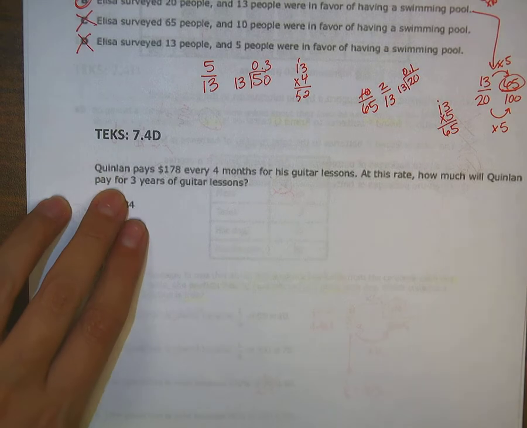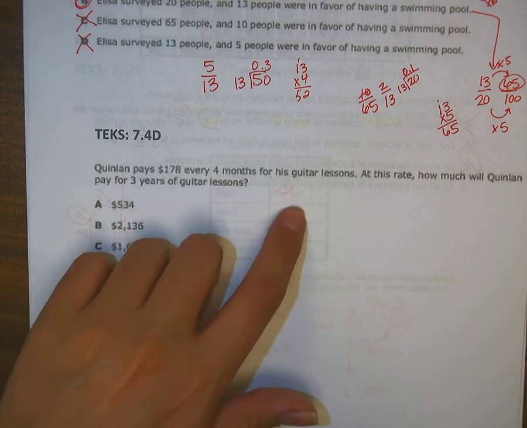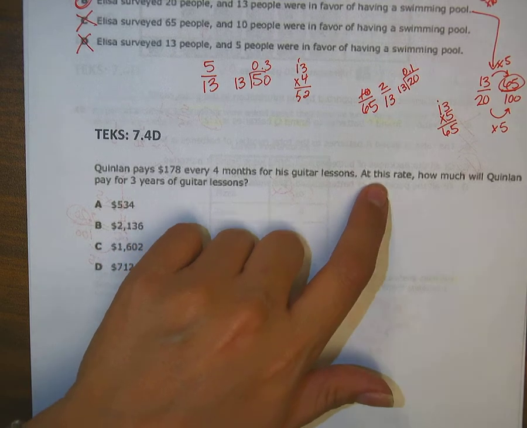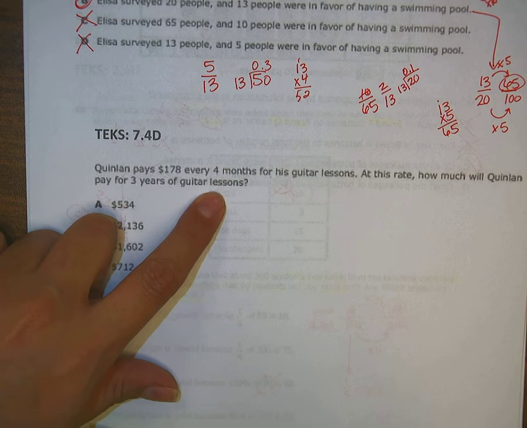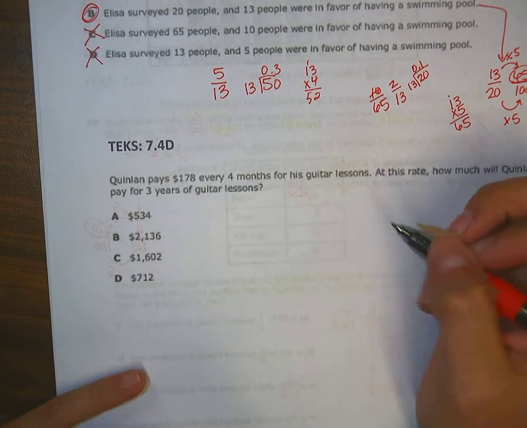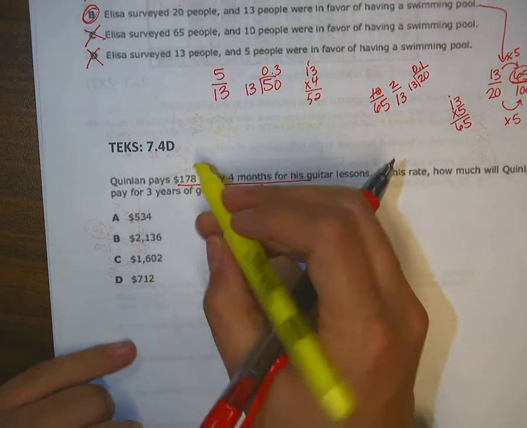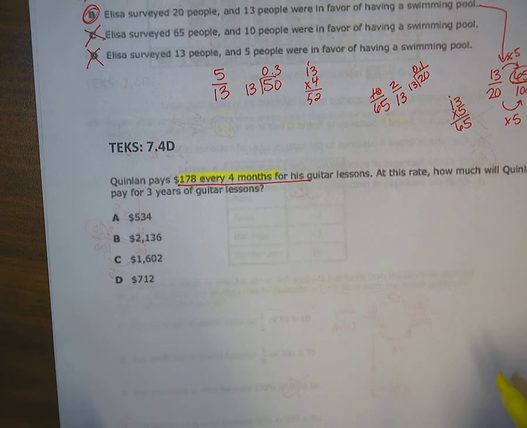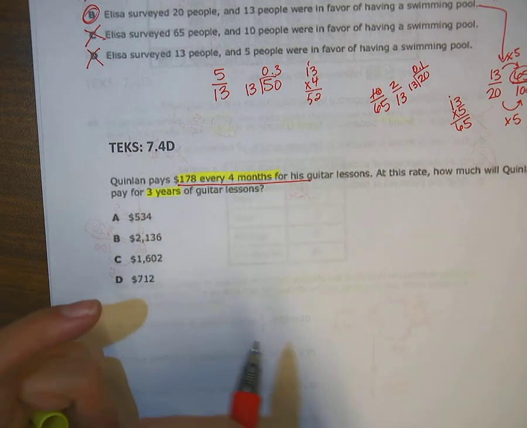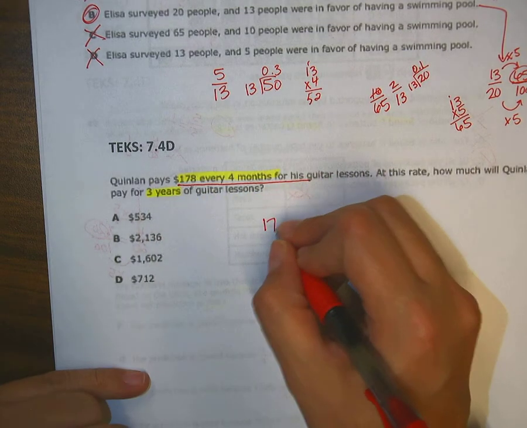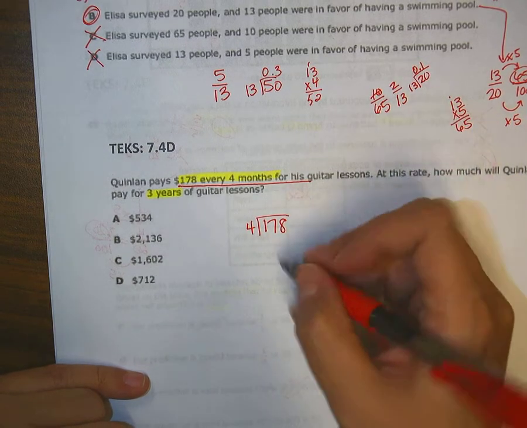Quinlan pays $178 every 4 months for his guitar lessons. At the same rate, how much will Quinlan pay for 3 years of guitar lessons? Okay, so 178 for 4 months. Let's do what it costs for 1 month then, because then we have to convert to years. So 178 divided by 4. This is again finding the cost for 1 month.